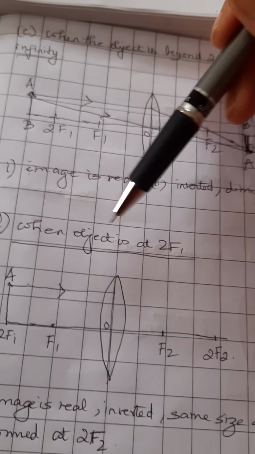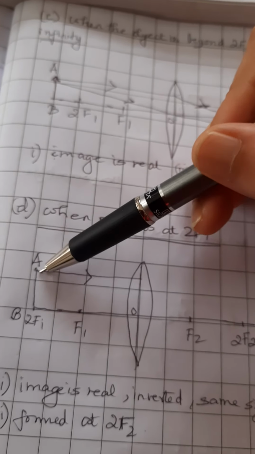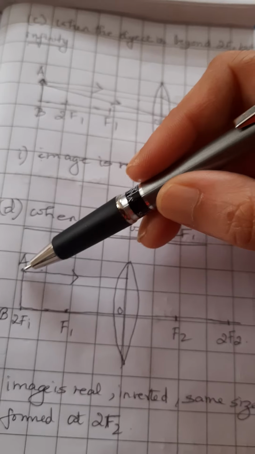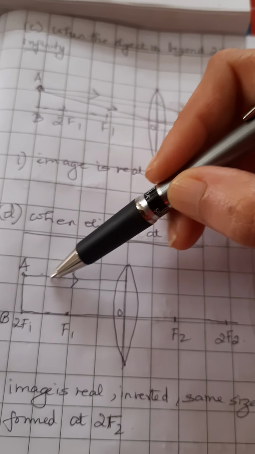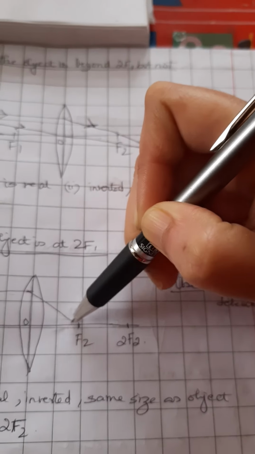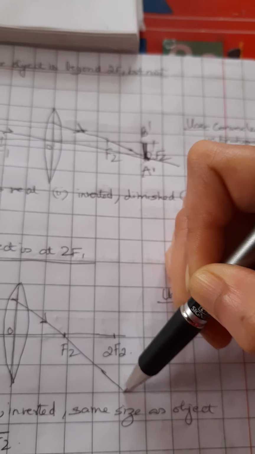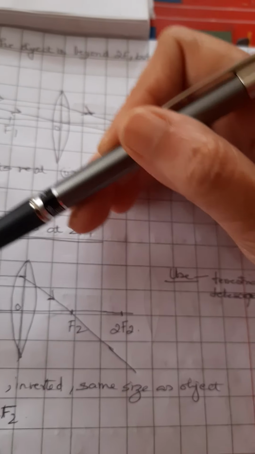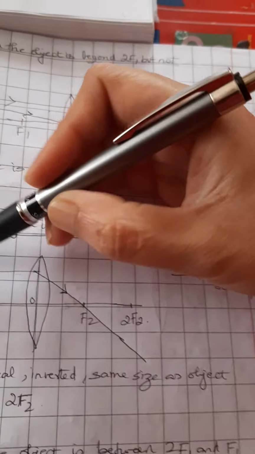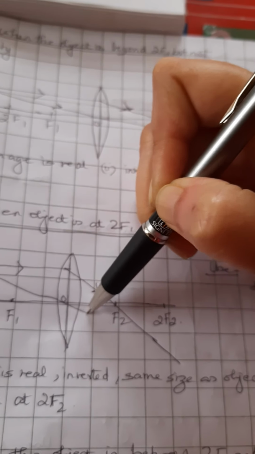Now when the object is kept at 2F1, here you will see that this is the object AB. We have got two rays. One ray I am going to draw parallel to the principal axis. This ray is going to pass through the second principal focus. Another ray which I am going to draw from the top will pass through the optical center.